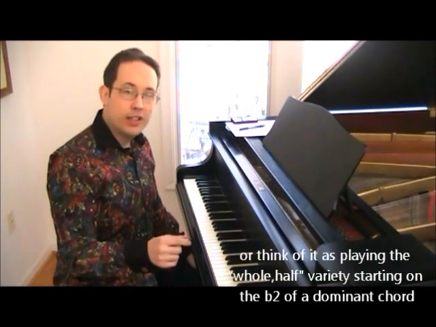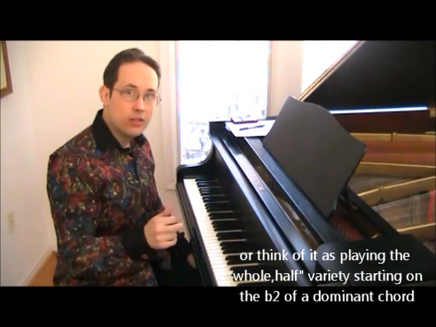Okay? So therefore, the diminished scale, as I call it, goes over diminished chords. The inverted diminished scale, remember that's the half-whole variety, goes over dominant chords, when you want the sound of a natural 13 and or natural 5th and altered ninths. Okay.